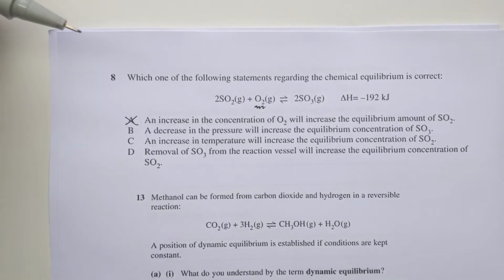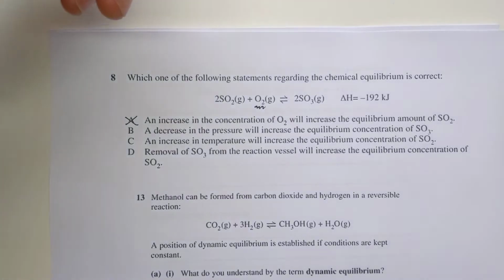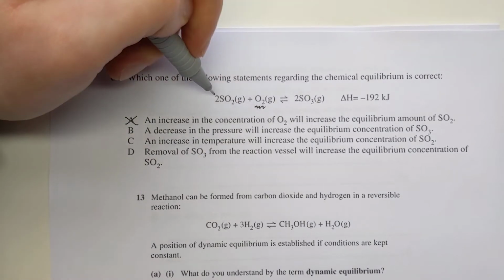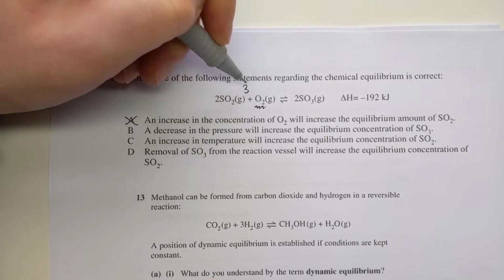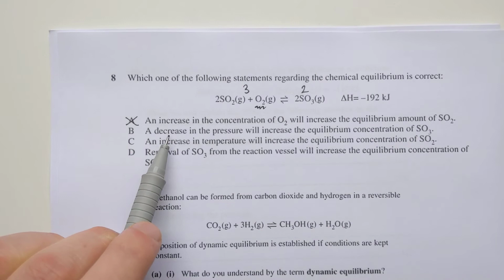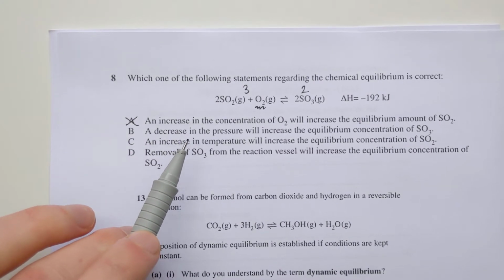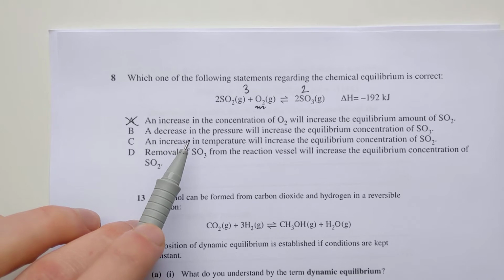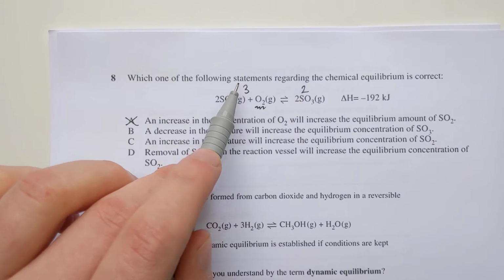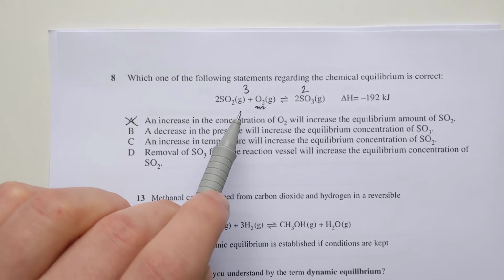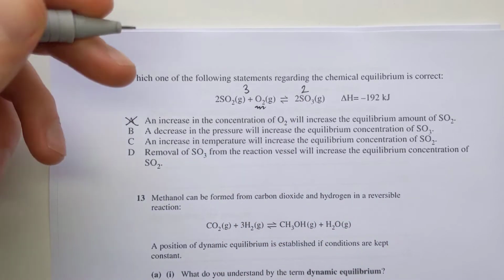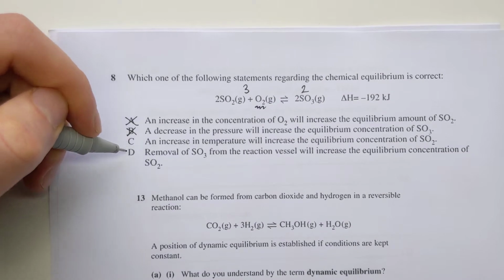B, a decrease in pressure will increase the equilibrium concentration of SO3. So talking about pressures with gas particles, we're always going to be counting molecules on each side. On the left hand side we've got 2 SO2s and 1 O2, so there's 3 on the left. On the right hand side you've got 2 SO3s. So according to Le Chatelier's principle, when decreasing pressure, the system wants to increase the pressure. It can increase the pressure if it moves back to the left hand side where there are more gas molecules. So moving the equilibrium to the left hand side will decrease SO3 because it's on the right, so that's actually wrong as well. C is the correct answer, we'll come back to it in a second.